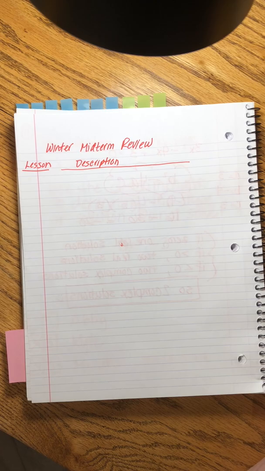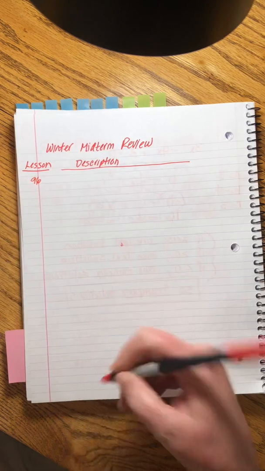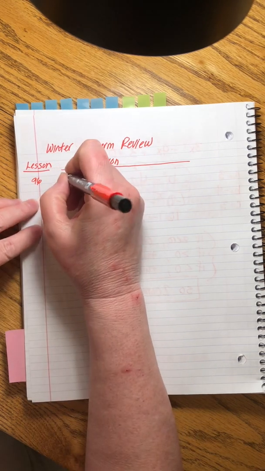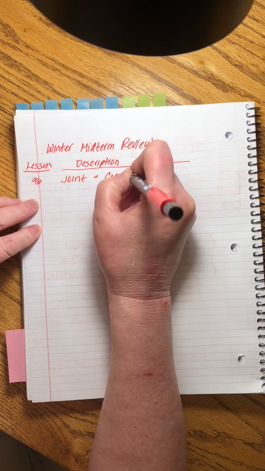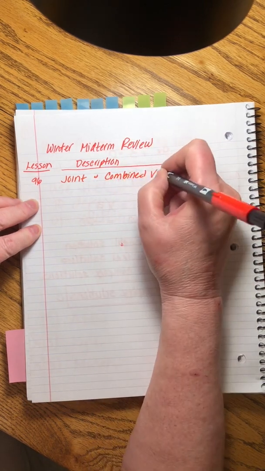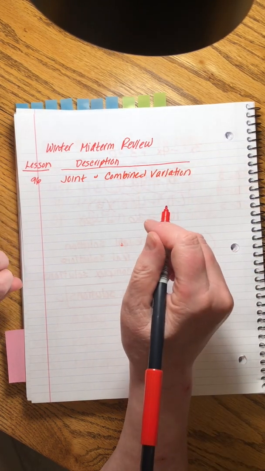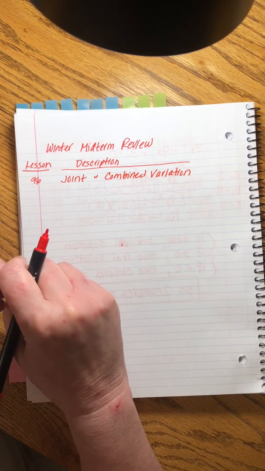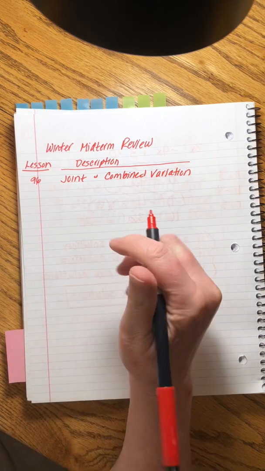96 is our most recent lesson. And so I start there and I work backwards, right? 96 has two topics. The first one is joint and combined variations. This is where we are mixing together maybe a direct and an inverse variation, right? And there are two ways that we can do this.